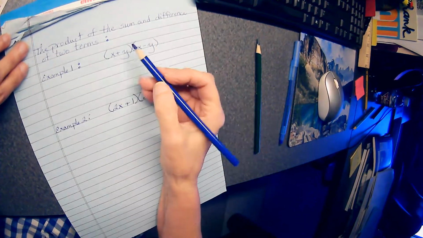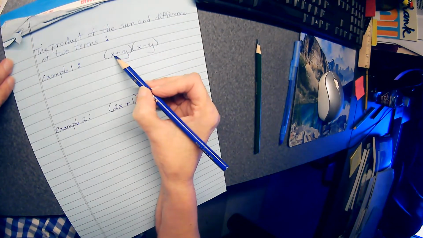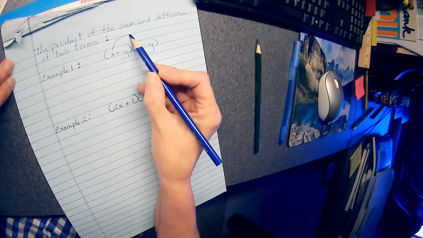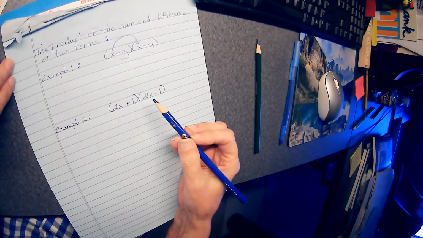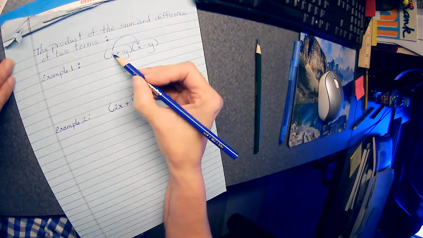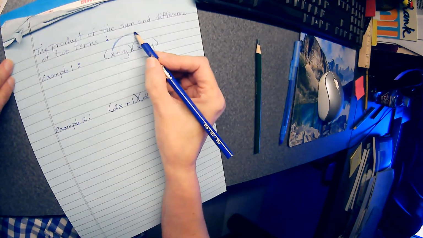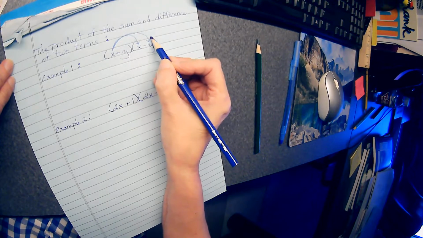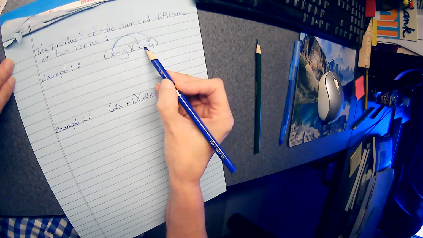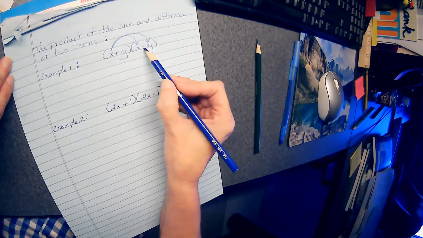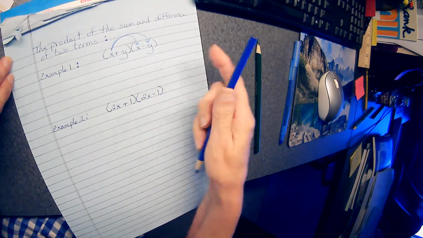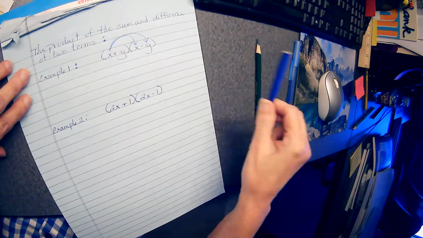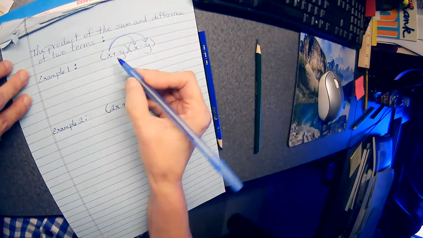We're going to hop over, take this x and hop over and multiply it times the x in the second term. Then we'll hop over again and multiply x times negative y. Let that sign stick to that y right there. Okay, so let's do that.